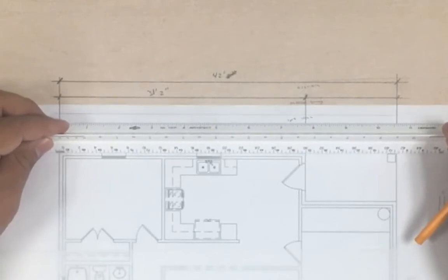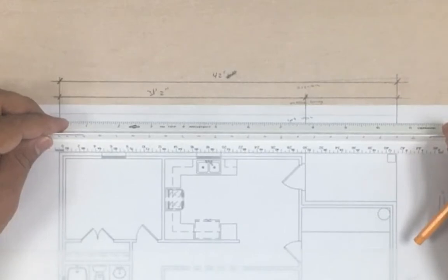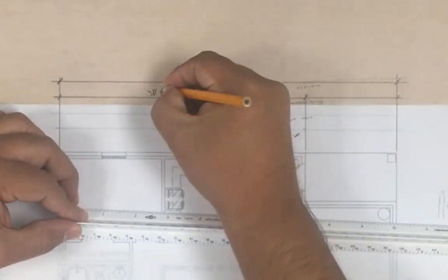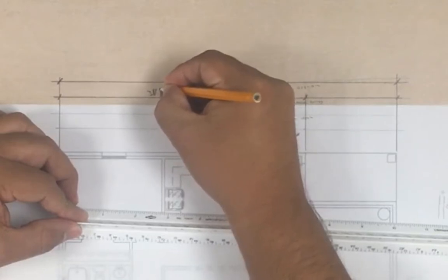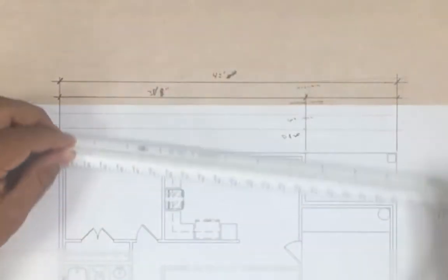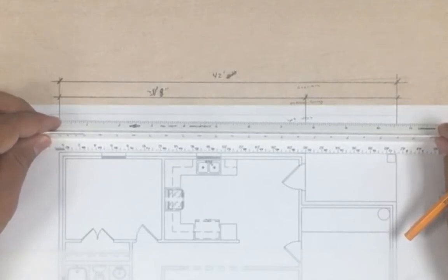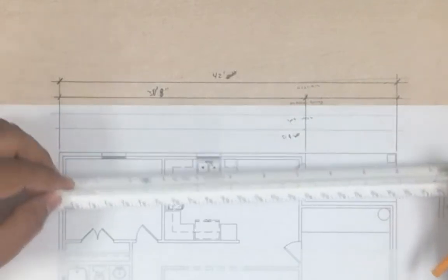No. It's not 31, it's 30. Apologize. It's 30 feet, about 8 inches. 30 feet, 8 inches. I apologize. Double check. 30 feet. Yeah, more or less.